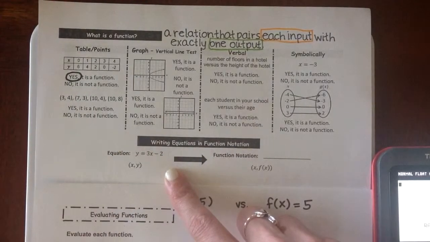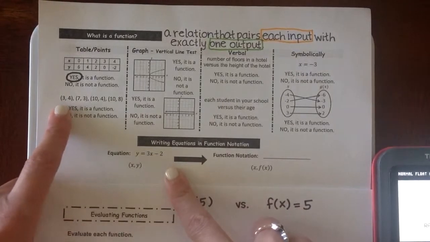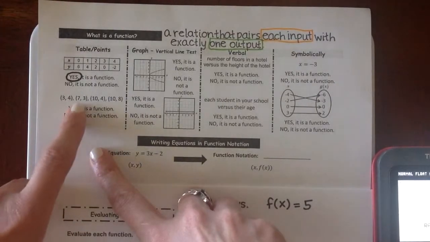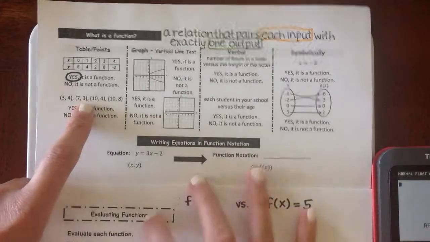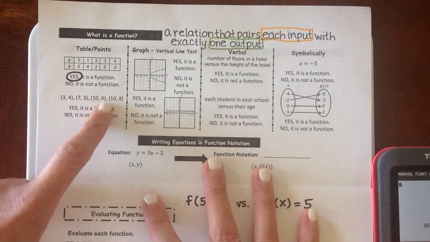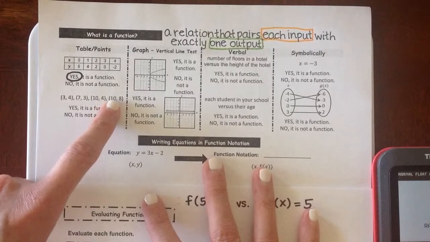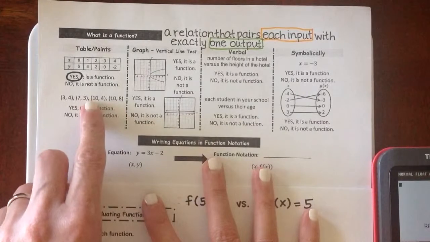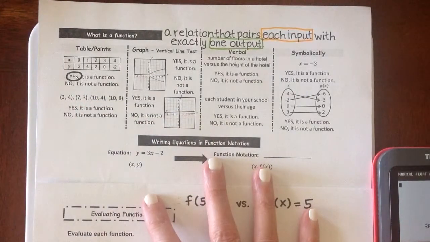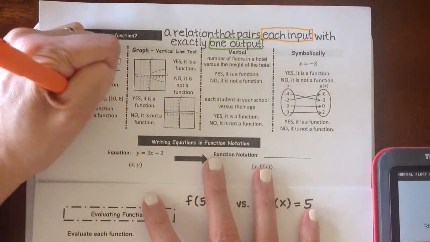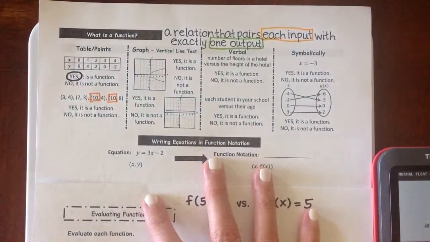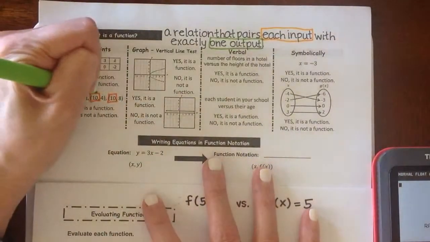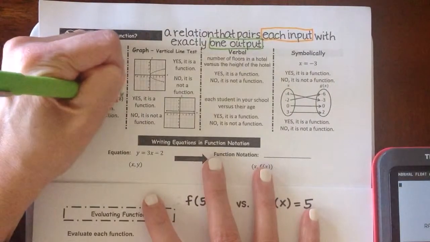So now let's look at this next example. So if I have an input of 3, my output is always a 4. For my input of 7, my output is always 3. For my input of 10, my output is always 4. For this input of 10, my output is 8. But if you remember just a second ago when we said our input was 10, our output value was supposed to be 4. But here I have the same input, 10, but I get two different output values. I get 4 one time, and then the next time I put it in, I get 8.